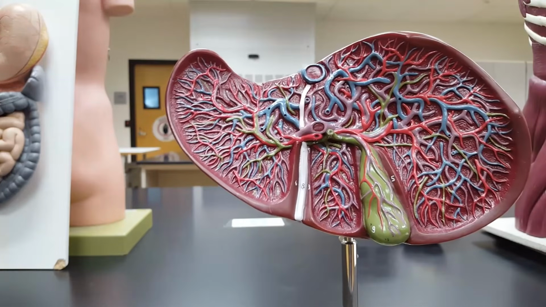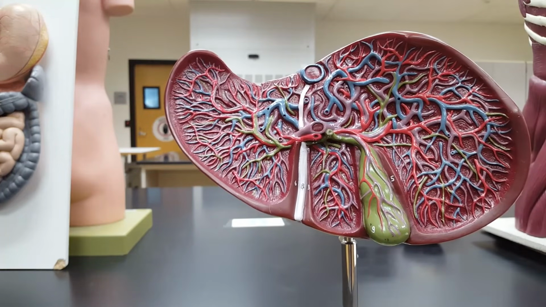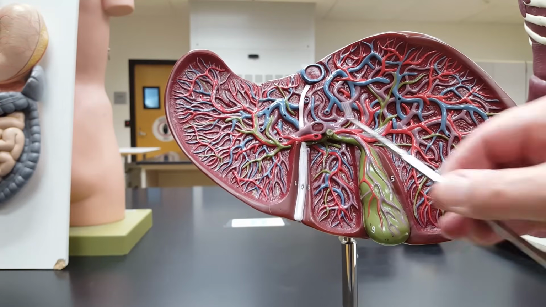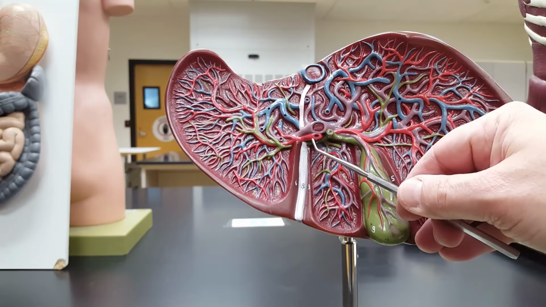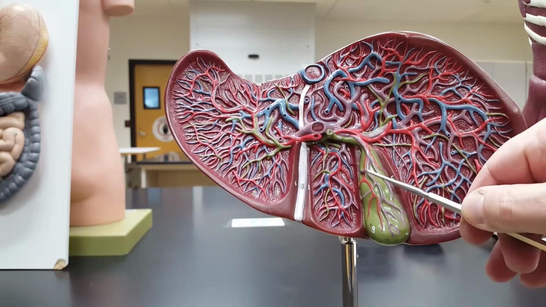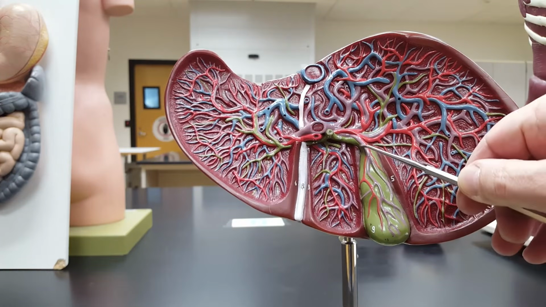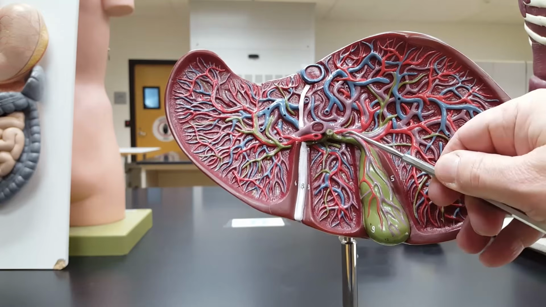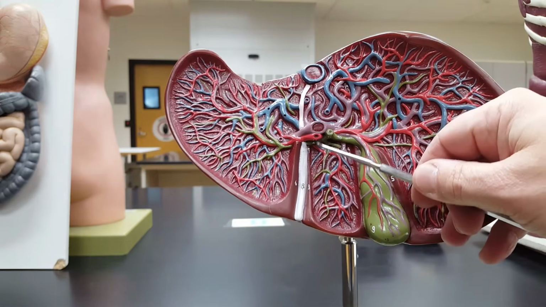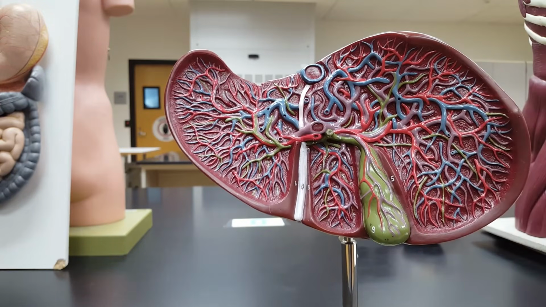We have one artery that we can see here, and that's the hepatic artery. Right there, and a little branch shooting off of it, the cystic artery right there, so I guess that makes two. Hepatic artery would be all these red ones. This happens to be the common hepatic artery, but we just have hepatic artery.